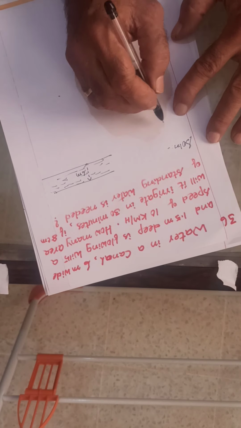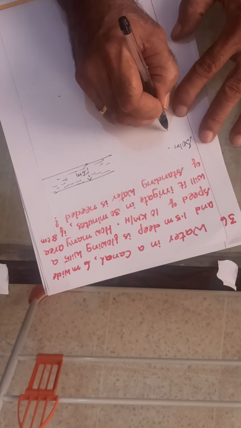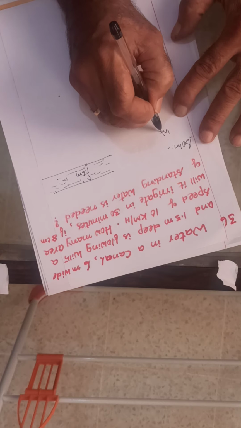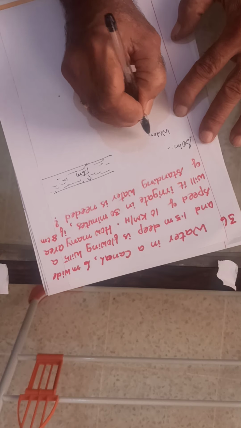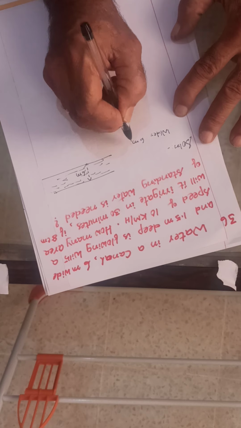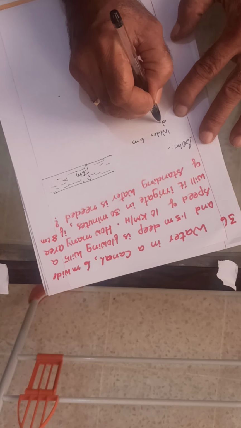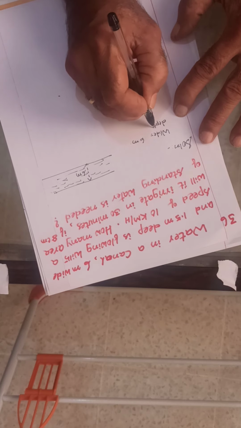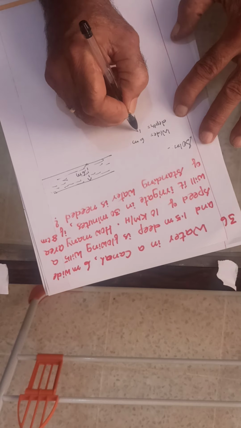First of all, write down the width of the canal: 6 meter. Depth is equal to 1.5 meter.